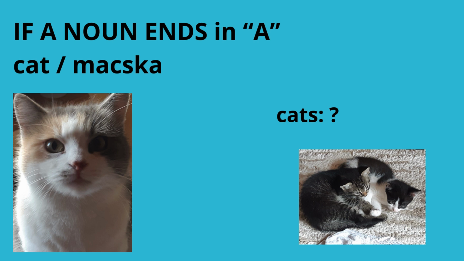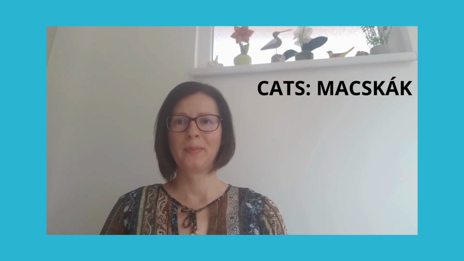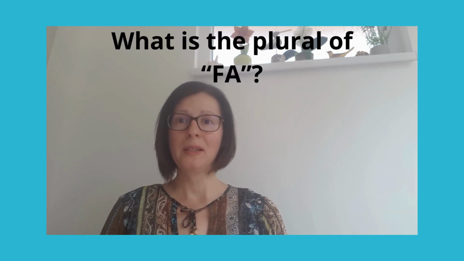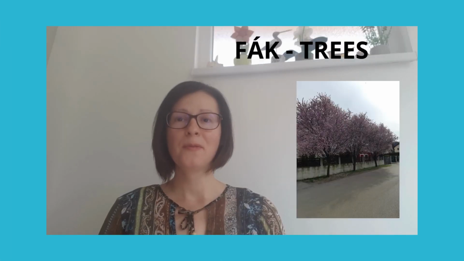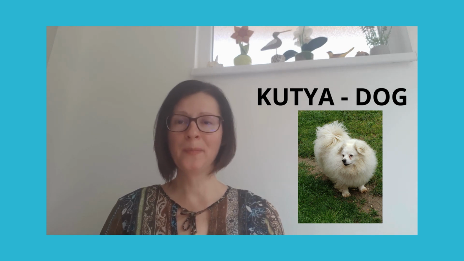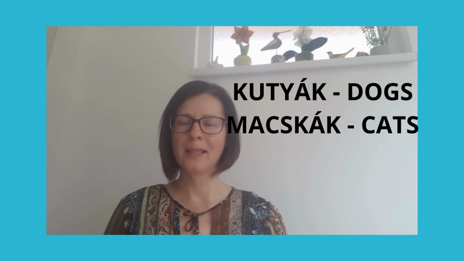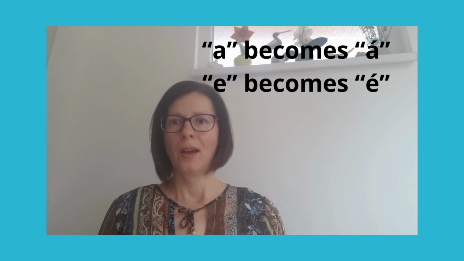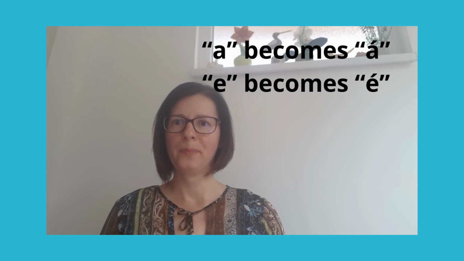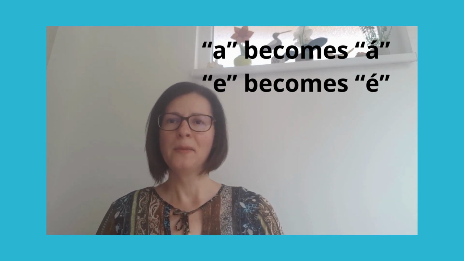Then we went through how to pluralize a noun that ends in A or E. For example, do you remember what is the plural of macska? Macskák. Or what is the plural of fa? Fák. What about kutya? Kutyák. Dog, kutya. Dogs, kutyák. Cat, macska. Cats, macskák. A becomes á, e becomes é when we pluralize a noun.